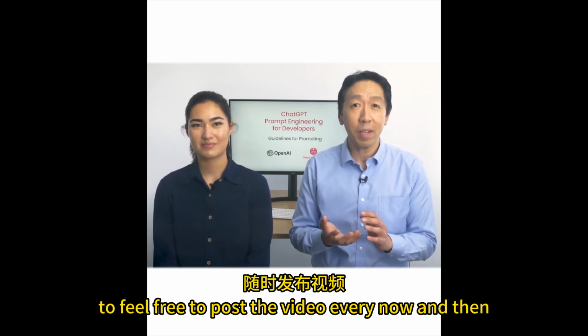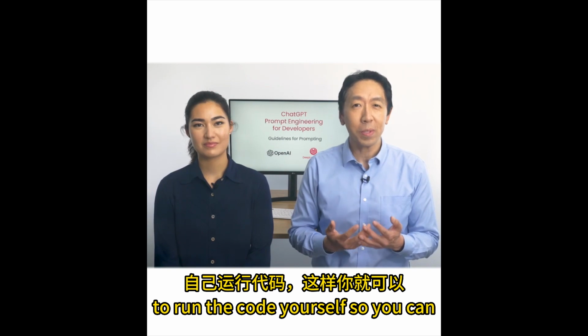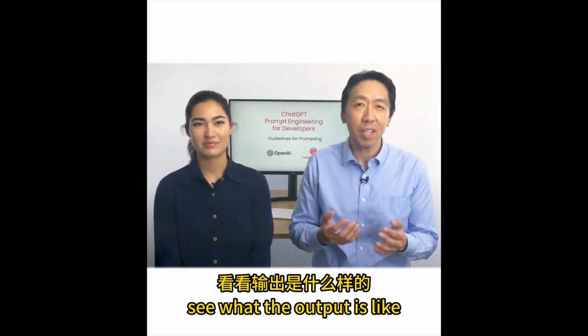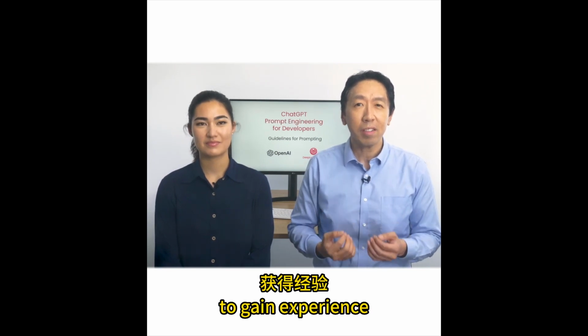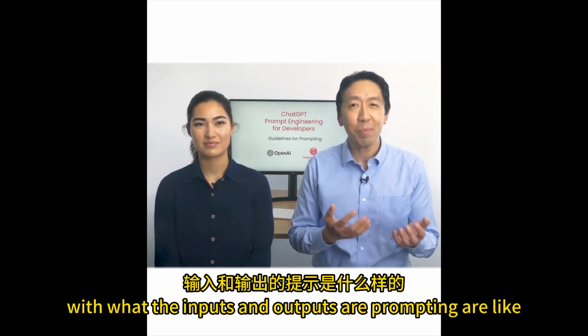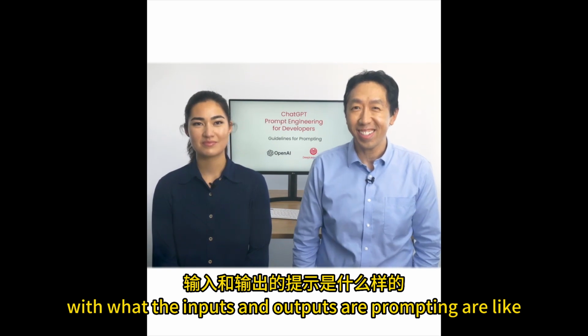to pause the video every now and then to run the code yourself so you can see what this output is like and even change the exact prompts and play with a few different variations to gain experience with what the inputs and outputs of prompting are like.